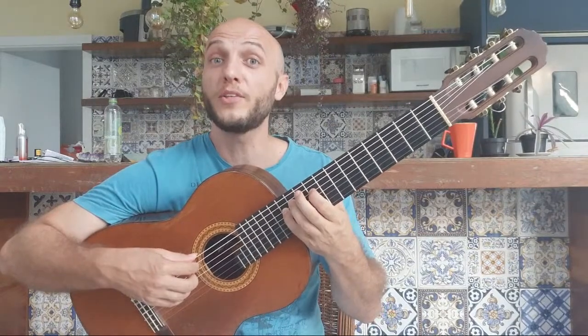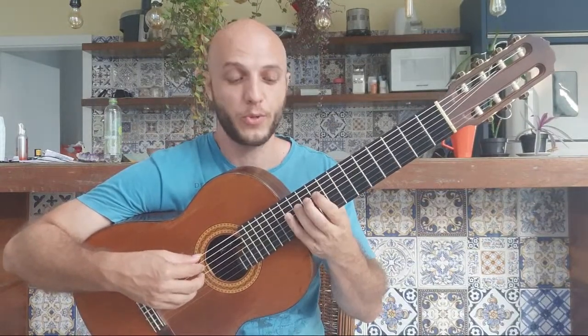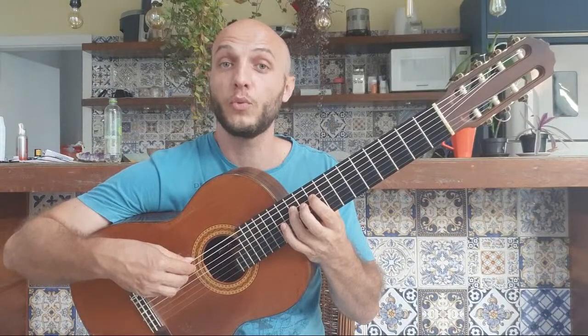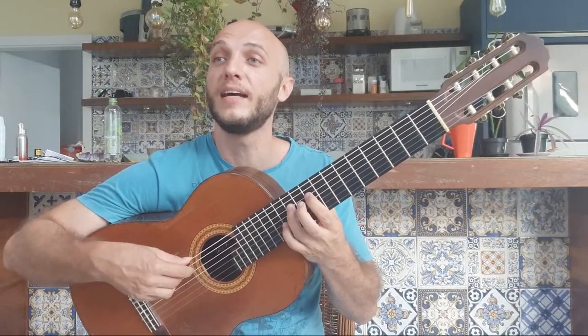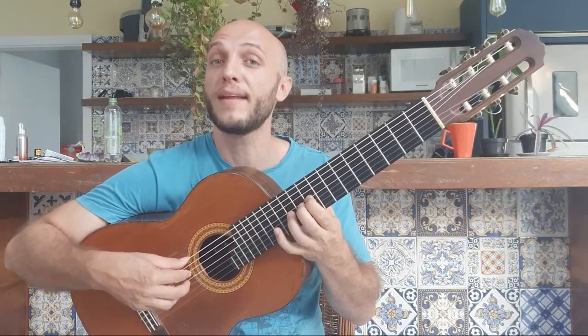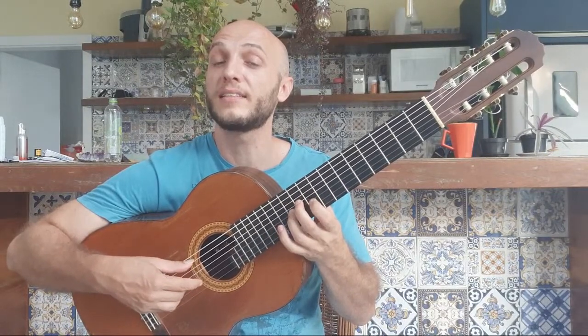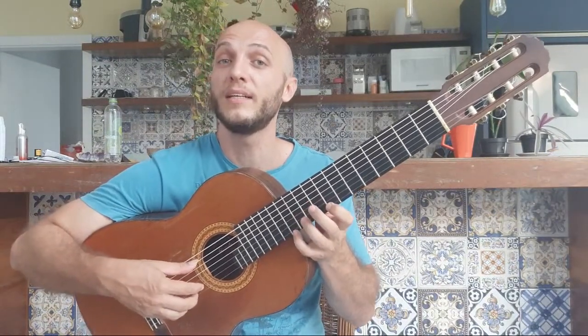So I'm going to avoid the root actually, because this scale has no root on the minor. And I'm going to play these 2 intervals right here, 7 and 6. And then I'm going to keep going: 9, flat 3, 5, 6, 7, 9, flat 3, 5.